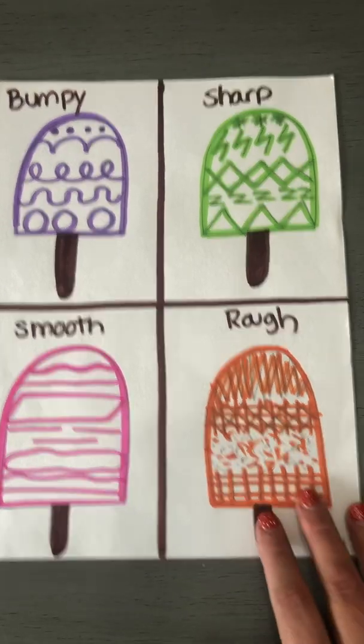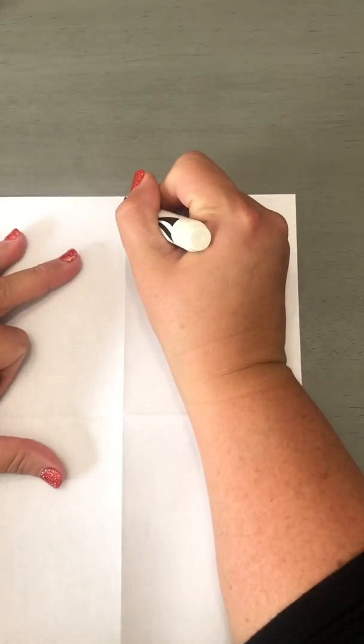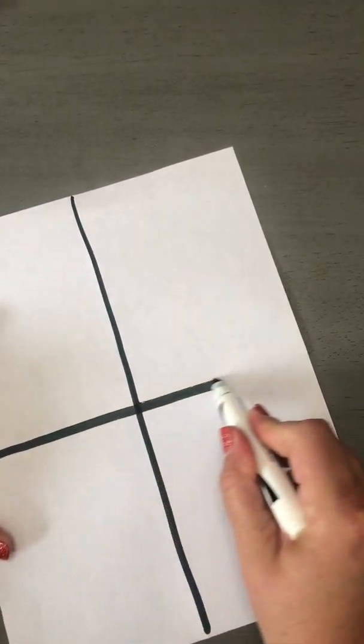All right, so to start, we're going to get a sheet of paper, and you are going to fold your paper in half like a hot dog, and then fold it in half like a hamburger, so you end up with 4 boxes. I'm going to use a marker so that you can more easily see what I am doing, and I'm going to trace my lines, and then label each section.